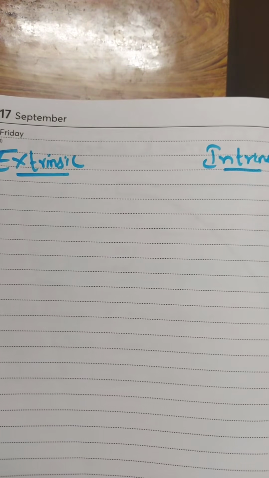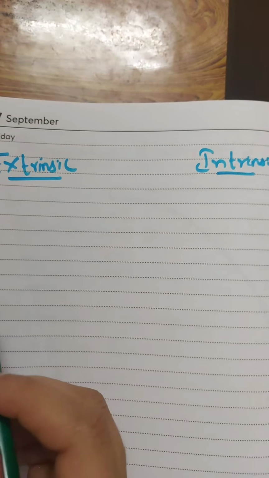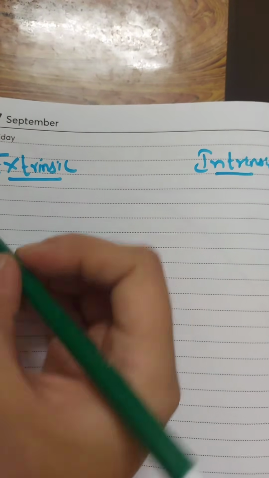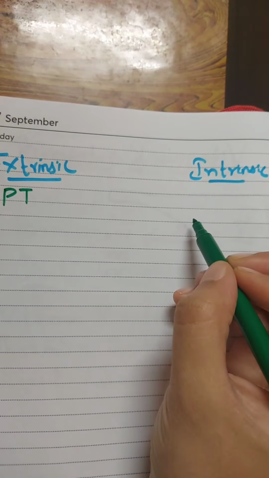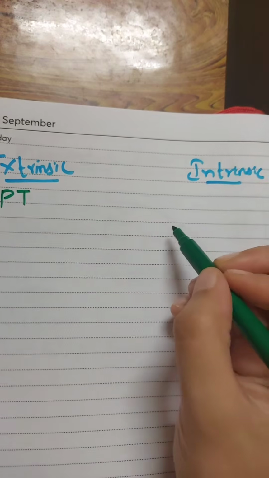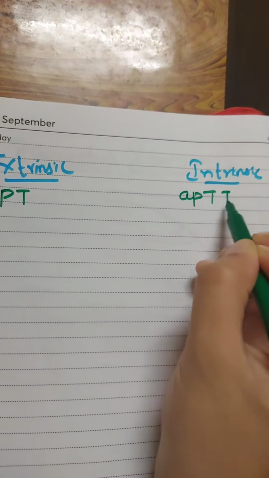Now, the extrinsic pathway is mainly monitored by prothrombin time, whereas the intrinsic pathway is mainly monitored by activated partial thromboplastin time, that is APTT.